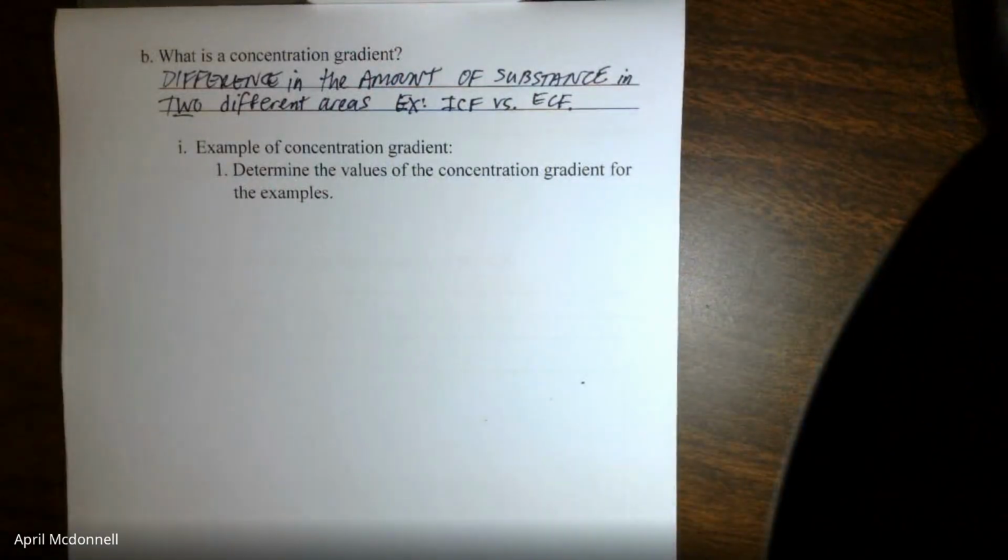Two examples would be the ICF compared to the ECF.